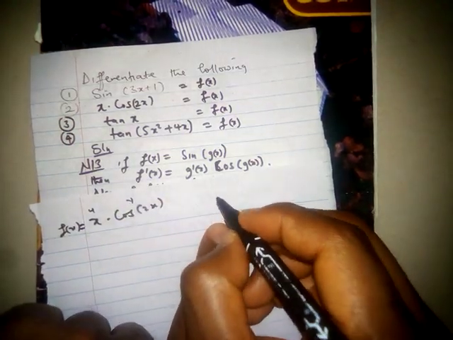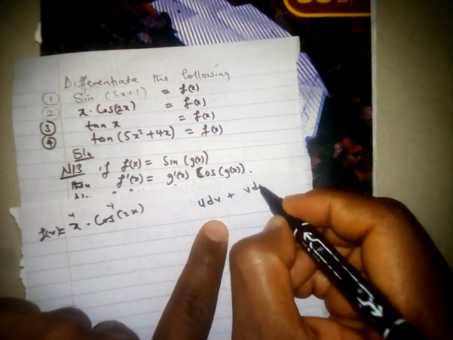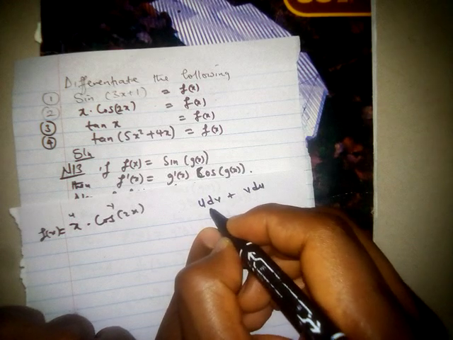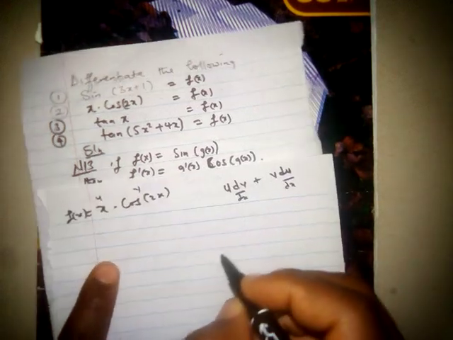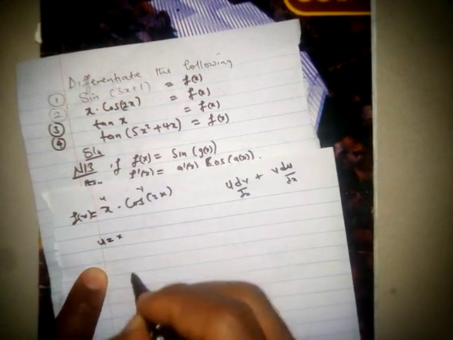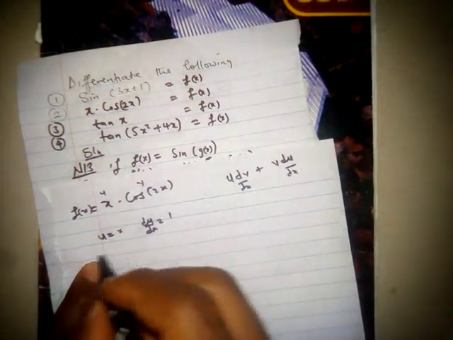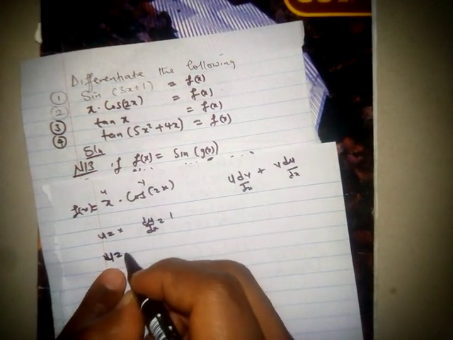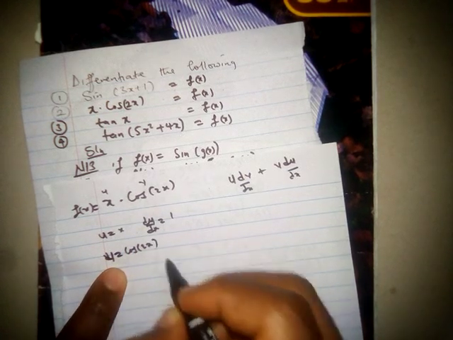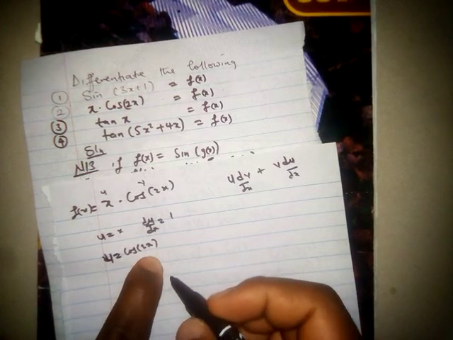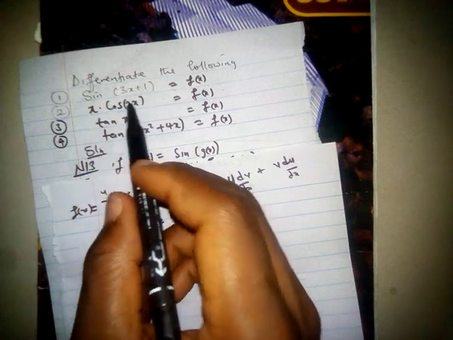The product rule says u dv dx plus v du dx. Here my u is equal to x, so therefore my du dx is equal to 1, and my v is equal to cos 2x. Remember, our f of x is given as x cos 2x.